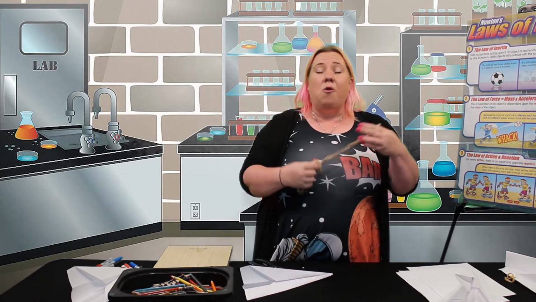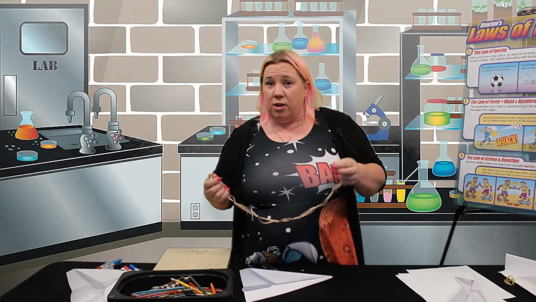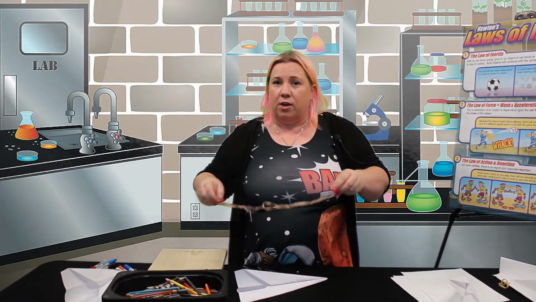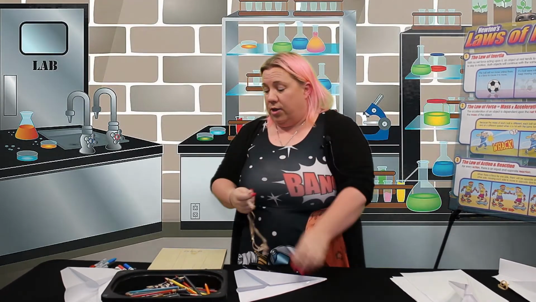If you happen to be an only child or you just want to do this by yourself, the other way you can do this is if you have a chair, you can flip the chair over and hook the ends of your rubber bands over the legs of the chair and pull it back. And again, that's going to make a slingshot that you can use. Here's the third way you can do this.